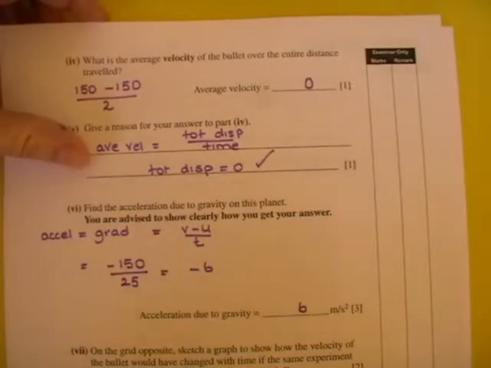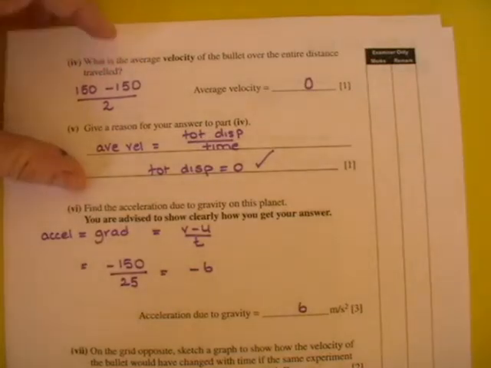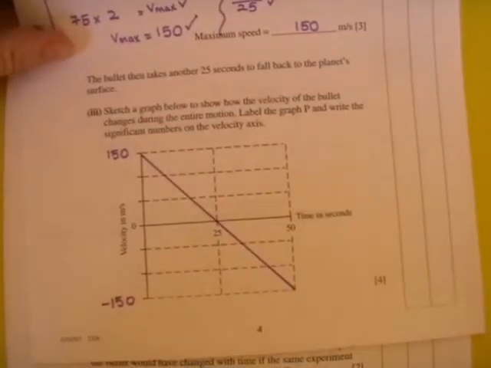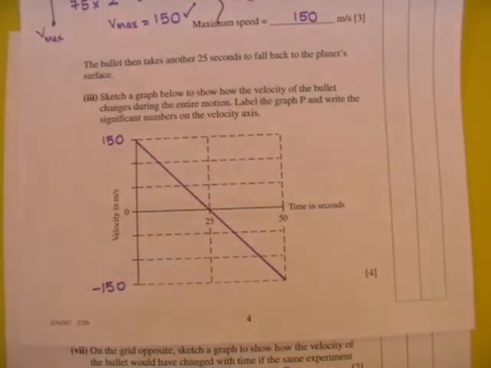On the graph opposite, sketch a graph to show how the velocity of the bullet would have changed with time if the same experiment had been carried out on Earth. Label the graph E. Now we know that g is equal to 10 on the Earth, and that means the gradient of the velocity time graph should also be 10. So we have to see where our graph should pass through. We need a gradient of 10, so you have to have 150 divided by something to give you 10. So it has to be 15.